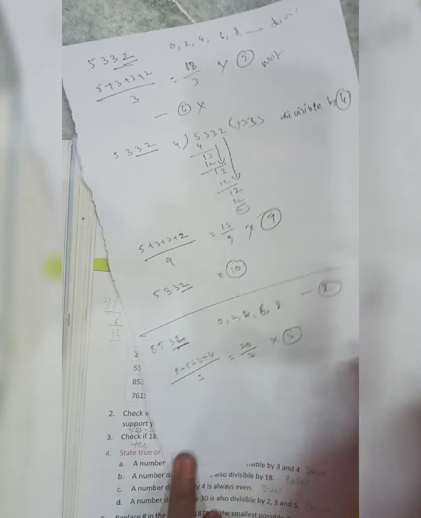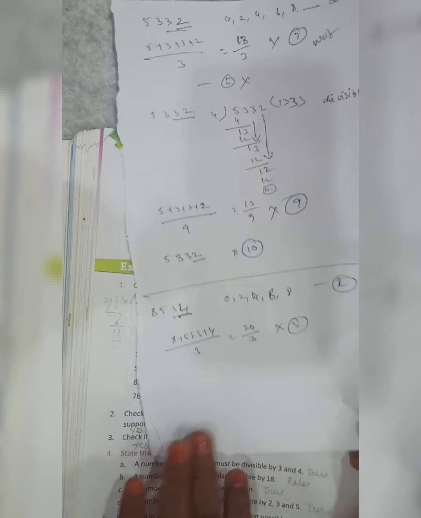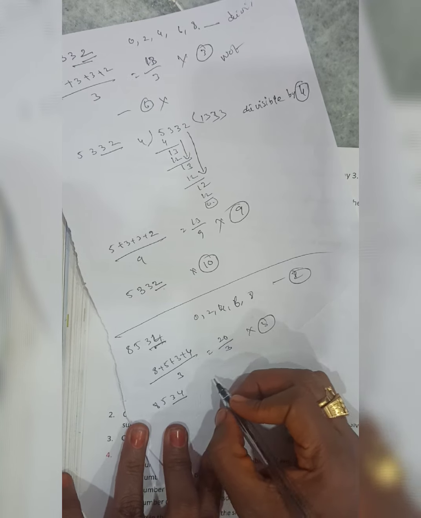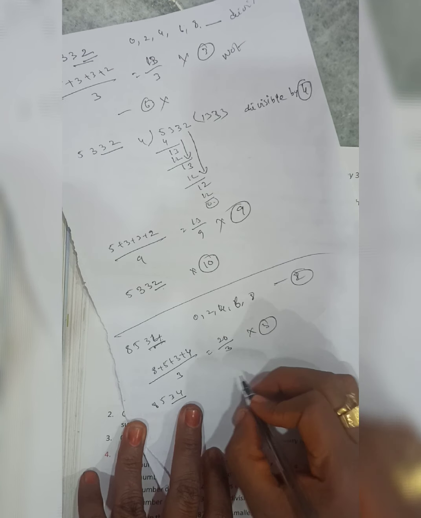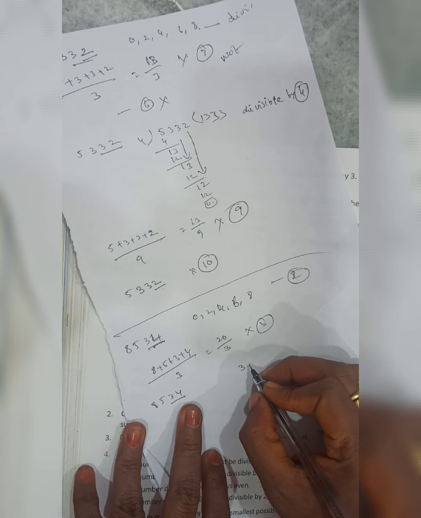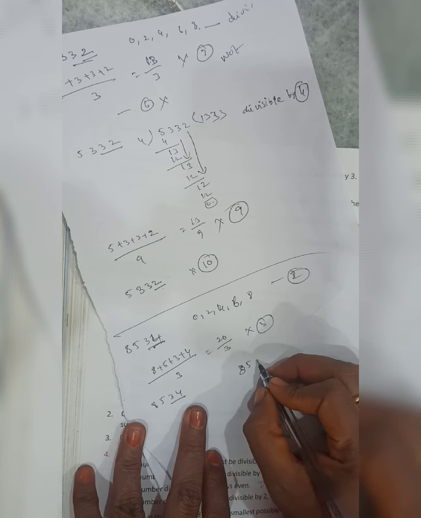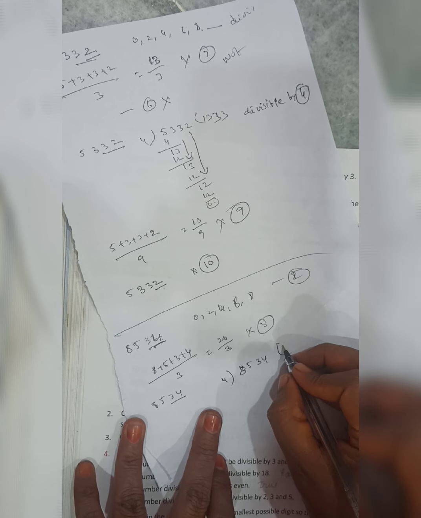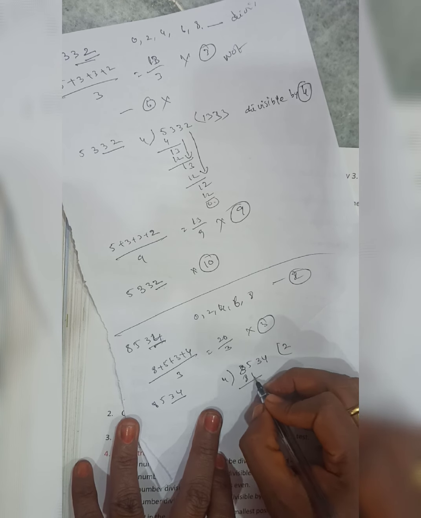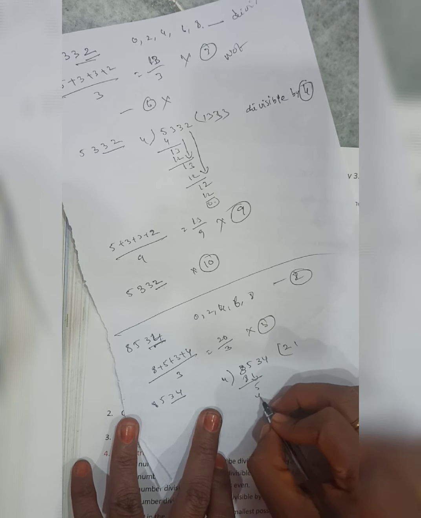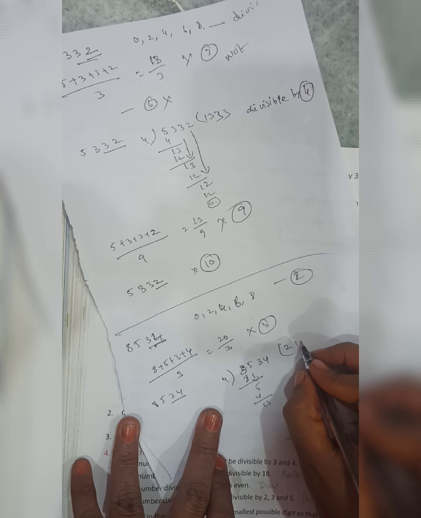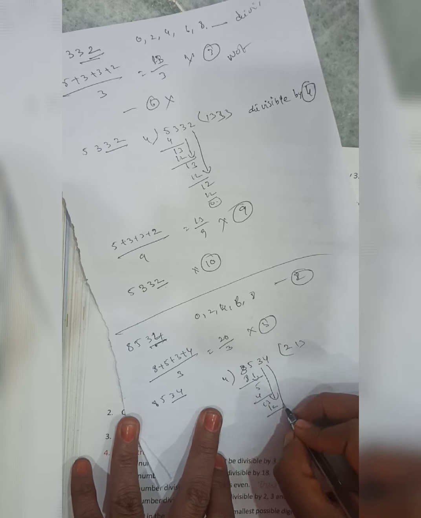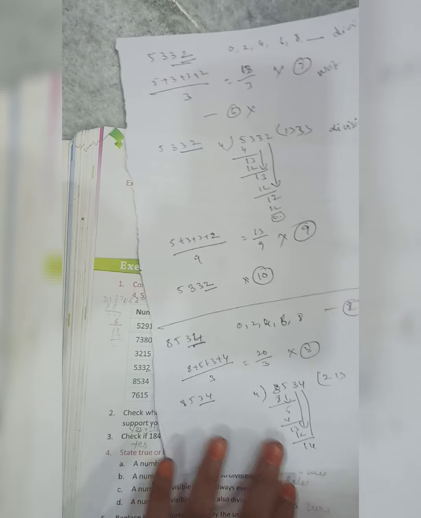4. Last two digits. Is 34 divisible? Yes, divisible. The last two digits of 8, 5, 3, 4 are 34. Is 34 divisible by 4? That's why this number is divisible by 4. 4 2s are 8. Remaining 5, 1, 4, 13, 12. Okay.